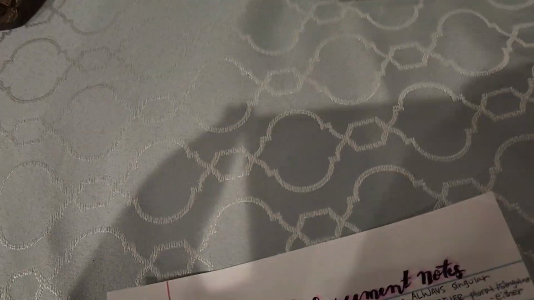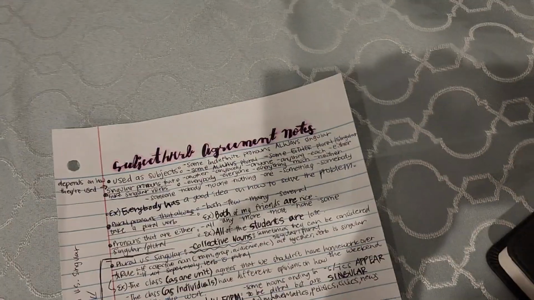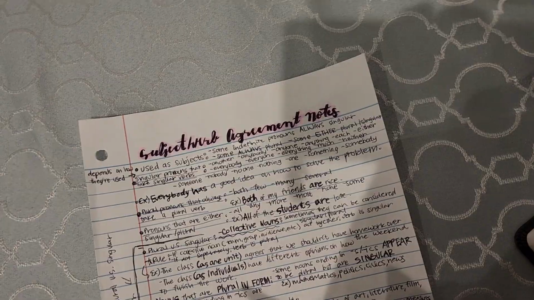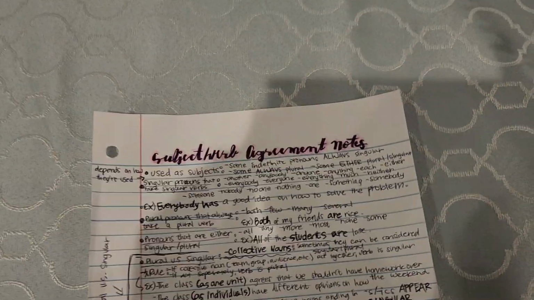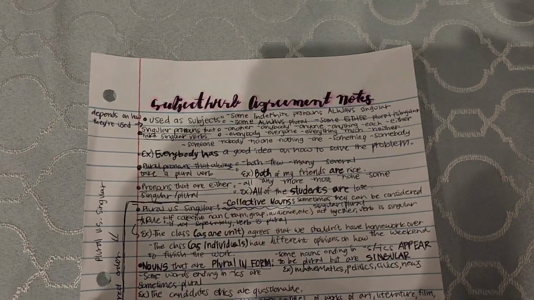We have one more. This is subject-verb agreement notes. So, one second. Continuing on: subject-verb agreement notes.